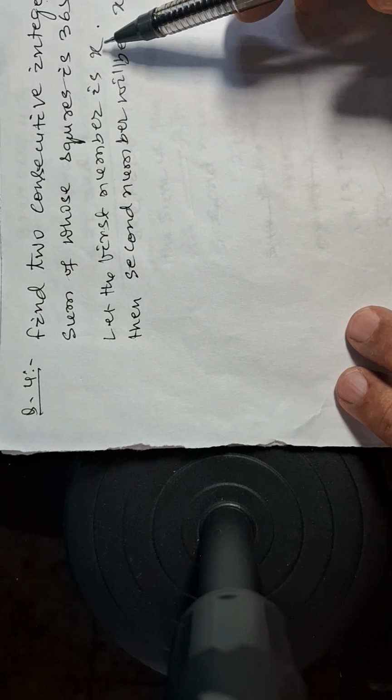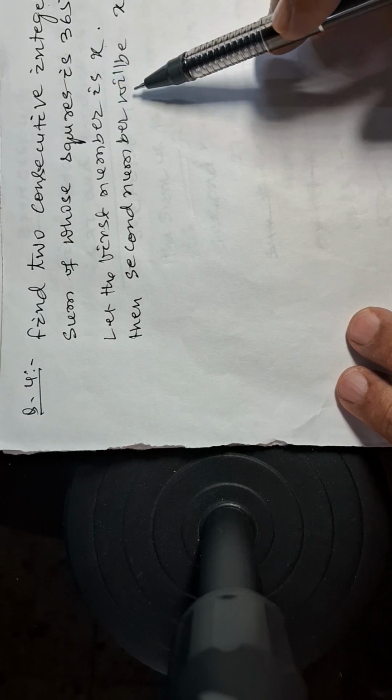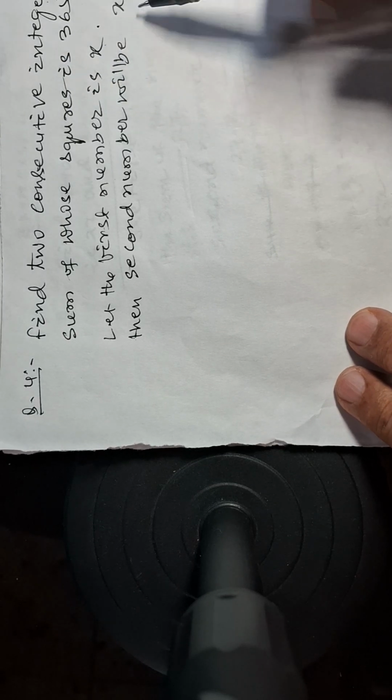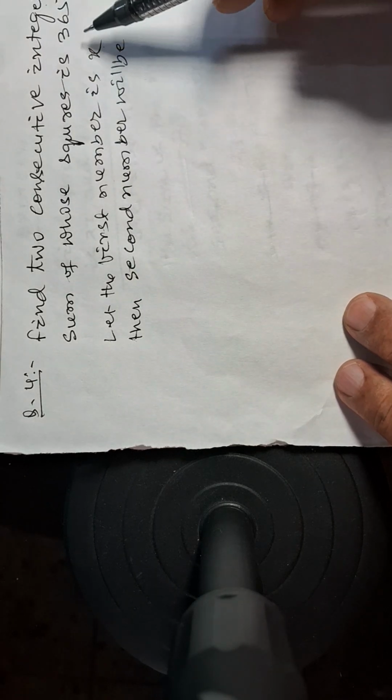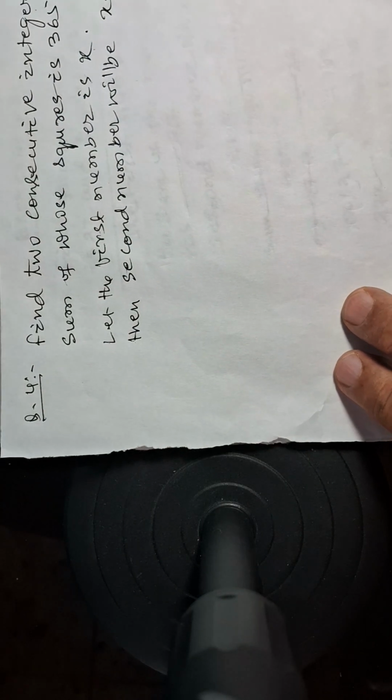If you assume x is the first number, then the second number will be x plus 1, meaning 1 more than the previous.